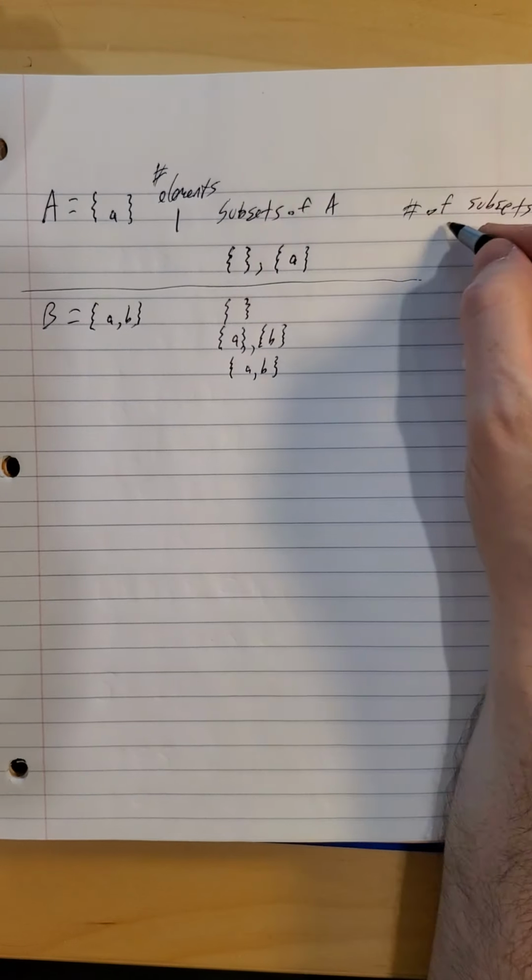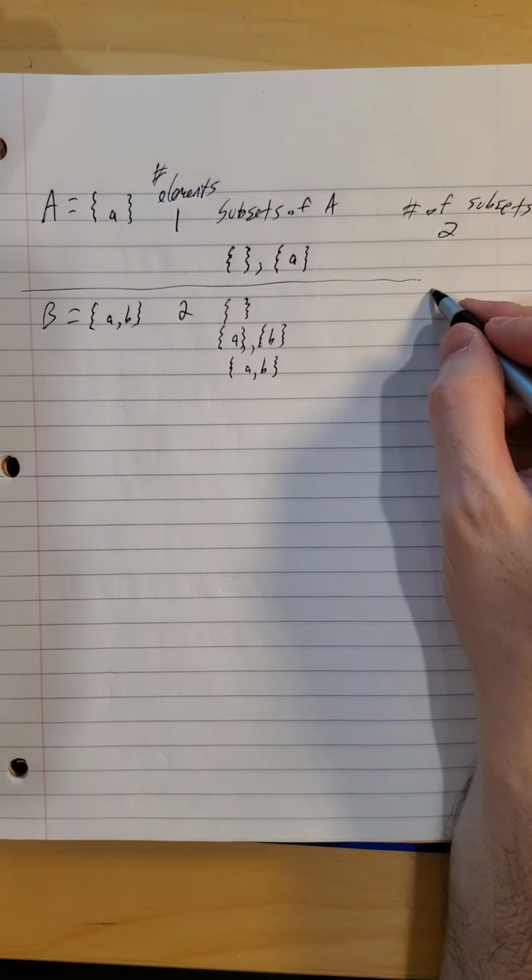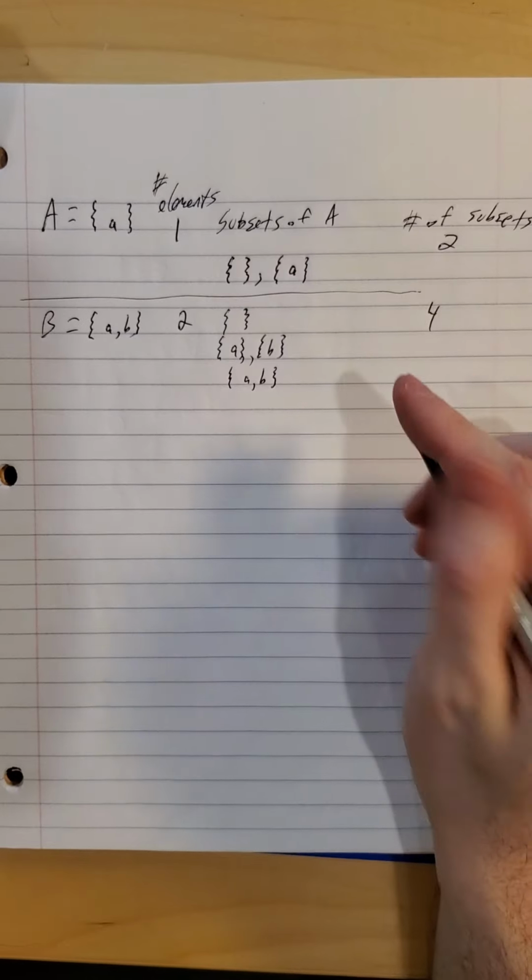So we had one element, two subsets; two elements, four different subsets.